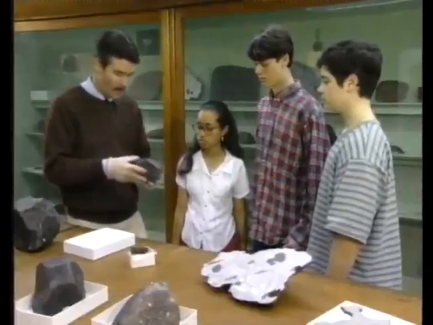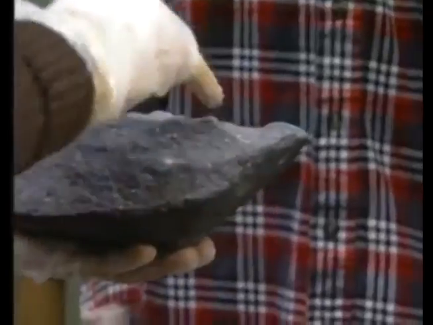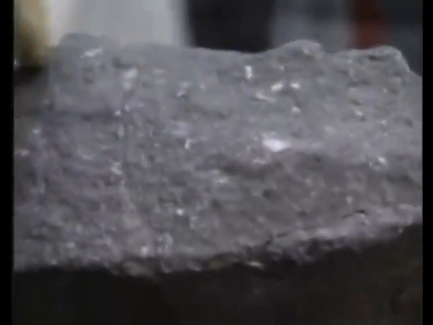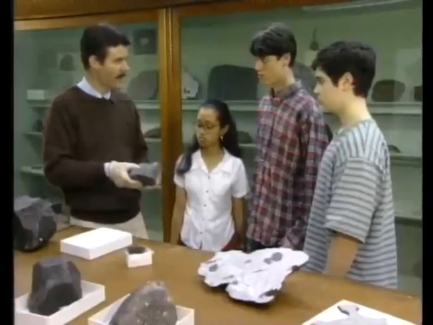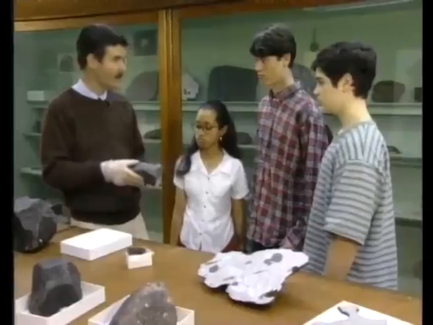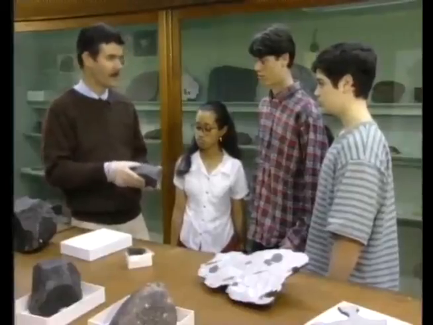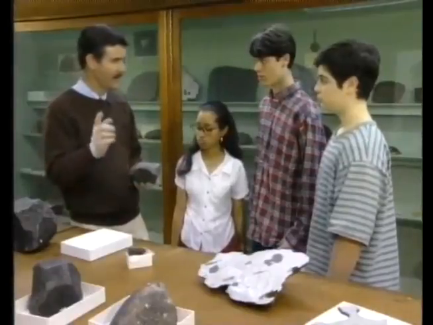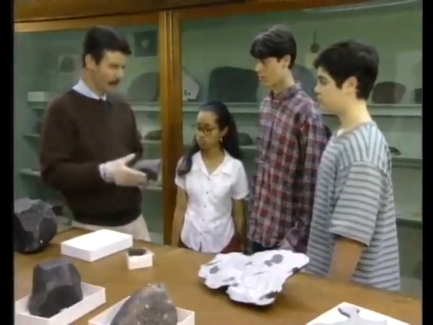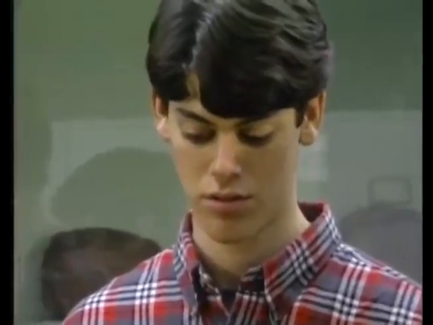And the grains, all of the grains that are in this rock, originally were bits of dust and matter, sand-sized pieces of matter drifting in the solar system before the planets existed as planets, before the sun even existed as a sun. When our solar system was just a cloud of gas and dust in a disk-shaped configuration, slowly rotating.